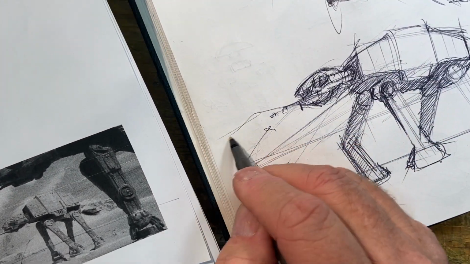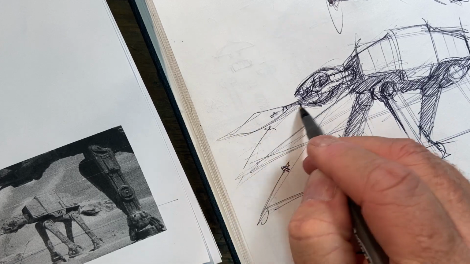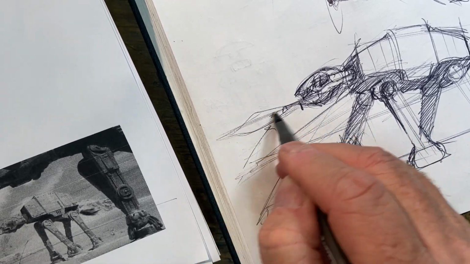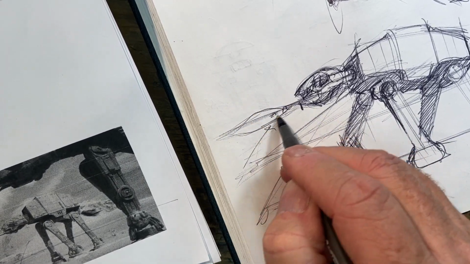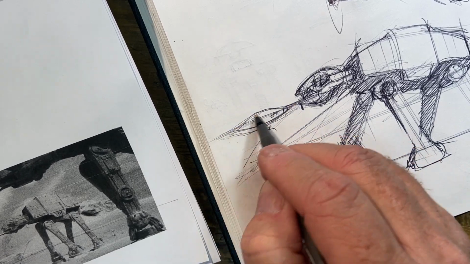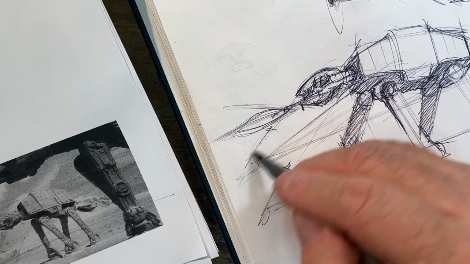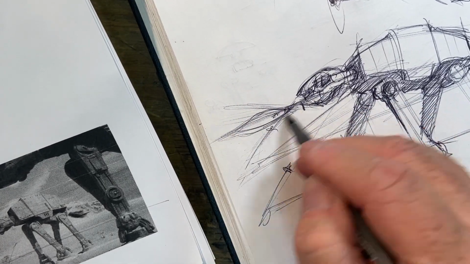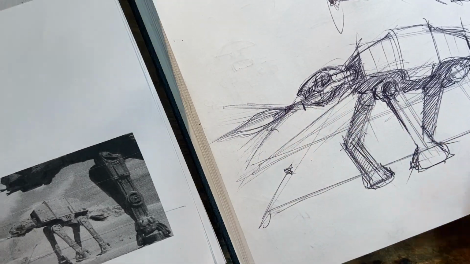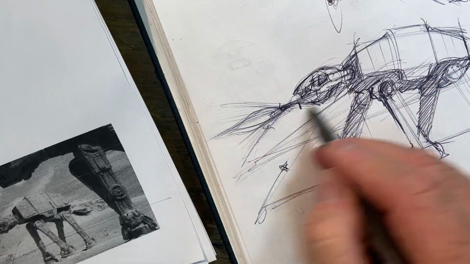You can just make big, flowing lines with the blast out here like this, kind of like a leaf-looking thing. There's my indication of a blast. It was blasting something, okay?